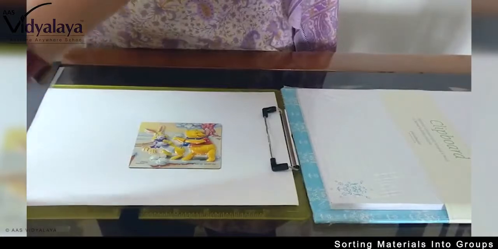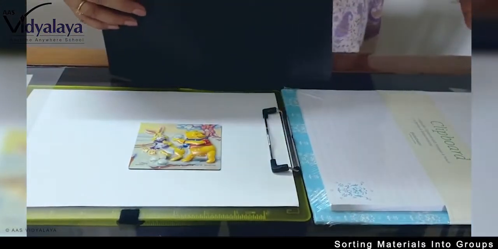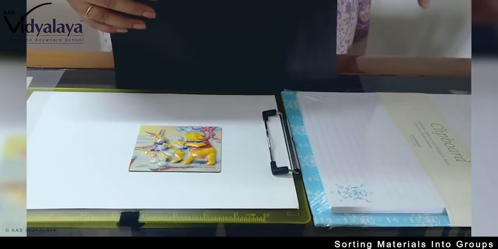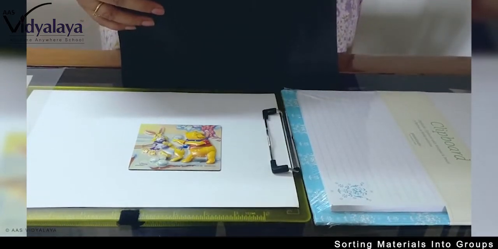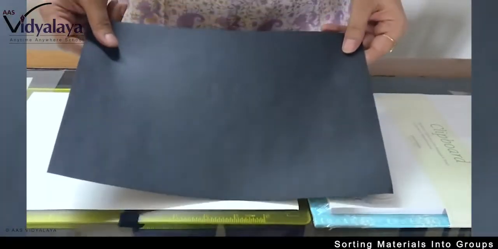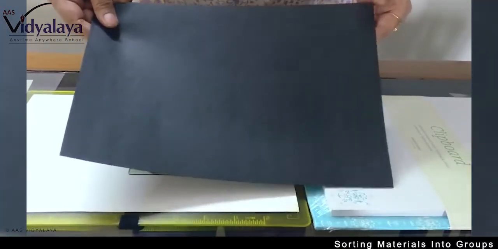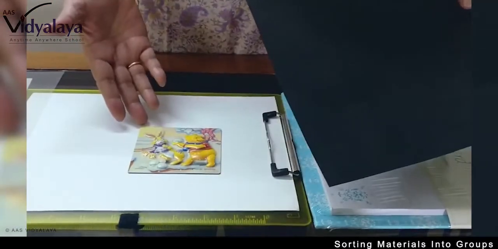So we were able to see that materials can be sorted depending upon the amount of light they allow to pass through. They can be sorted into opaque, translucent and transparent. Now this black pastel sheet is an opaque sheet. It is opaque because it is not allowing light to pass through. You are not able to see the image below it.